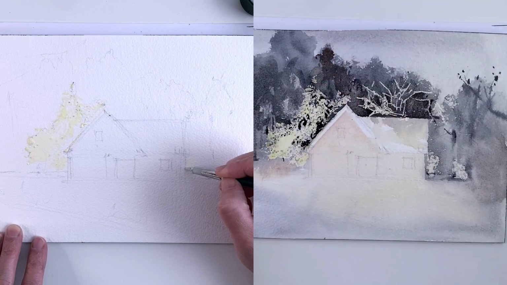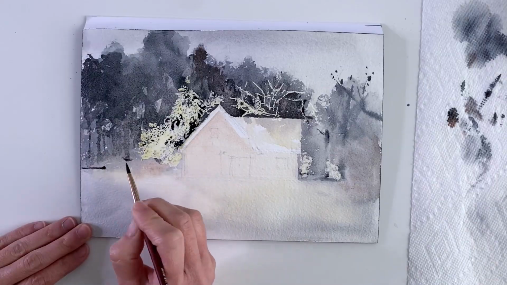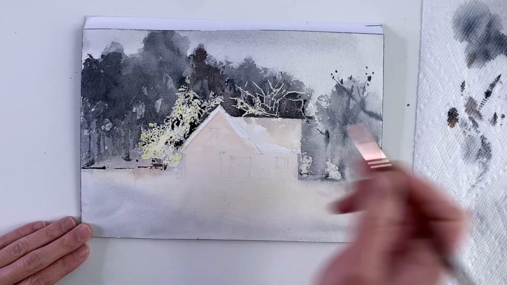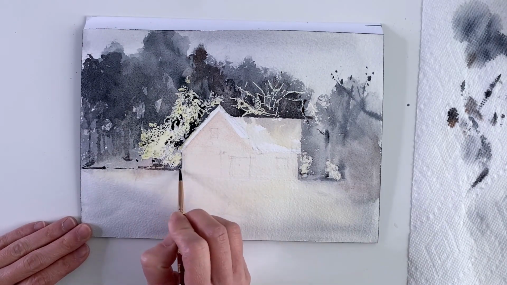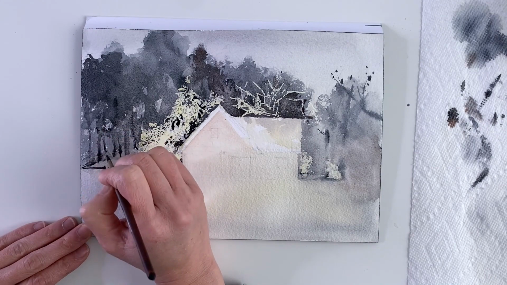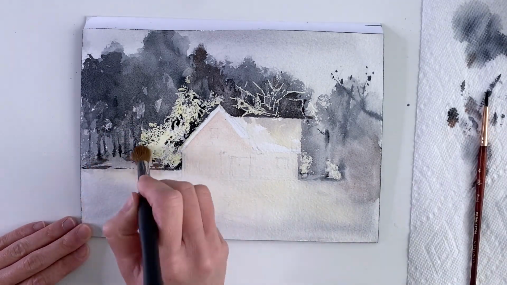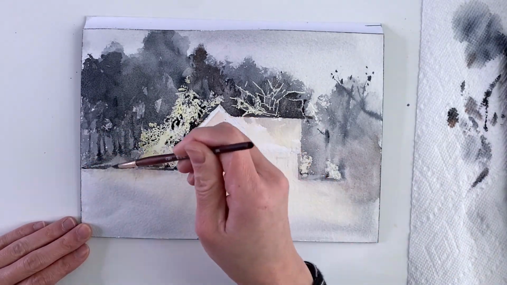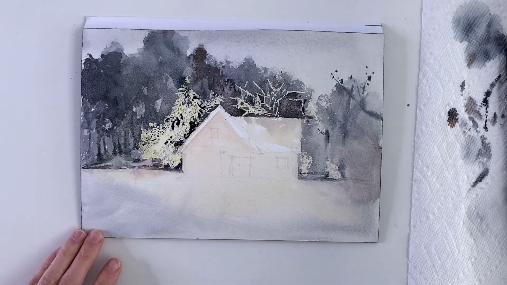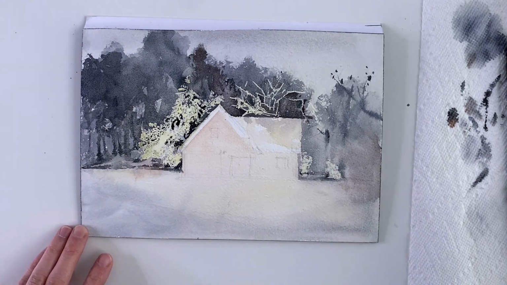And masking fluid becomes that first layer before I lay anything else down because I knew I wanted to protect certain parts of the snow that were going to be really hard to paint around. And that includes the cluster of trees on the left of the cabin, the branches that are just above the roof. I really wanted to accentuate a couple of those branches. And then on the right side of the cabin, there's a couple of little areas of masking fluid I added.